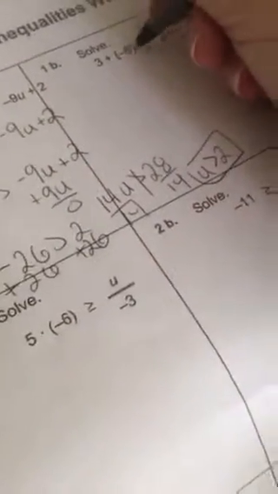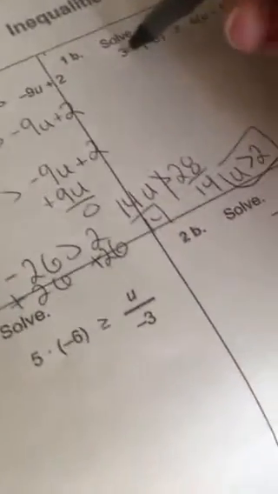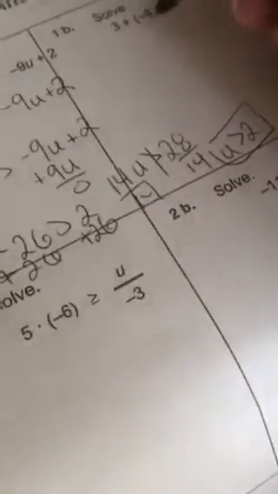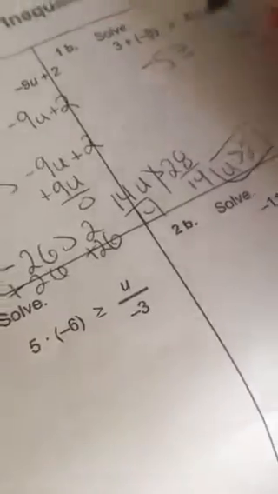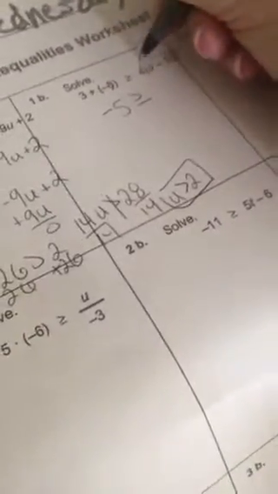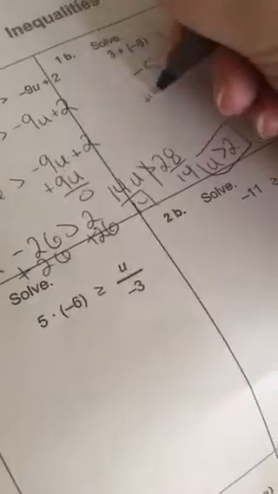For this one, there's parentheses here, but this is just saying 3 plus negative 8 or 3 minus 8, which is negative 5 is greater than or equal to. Okay, now I'm going to distribute. 4u minus 40, and I'm going to add 40 to both sides.